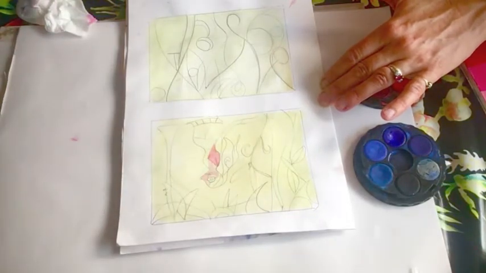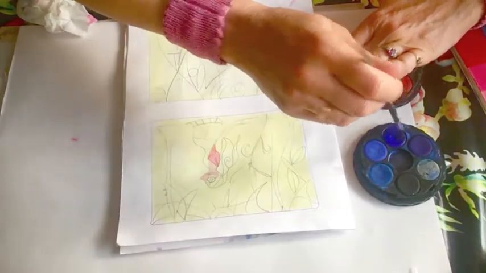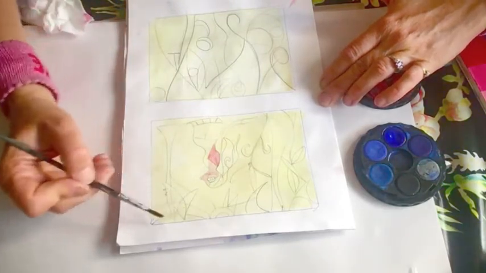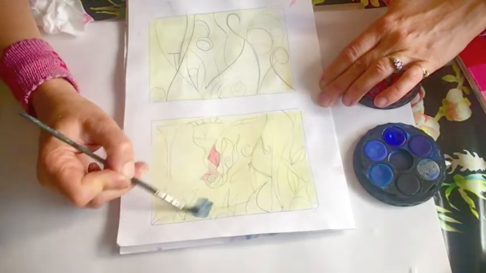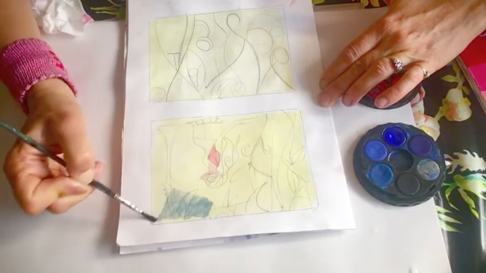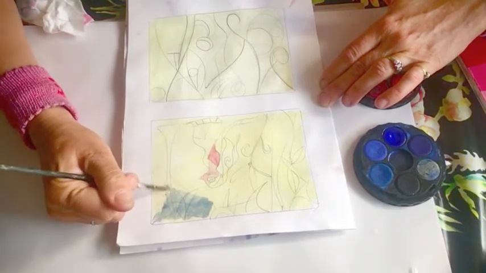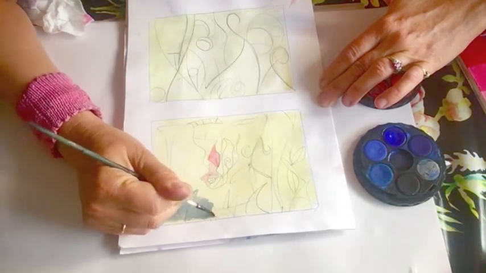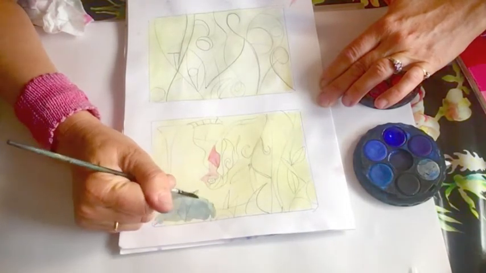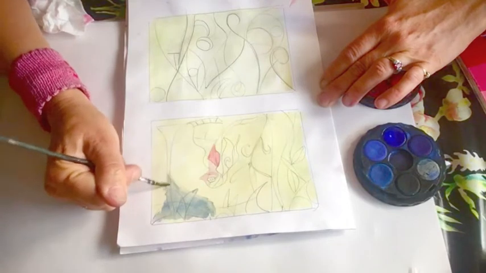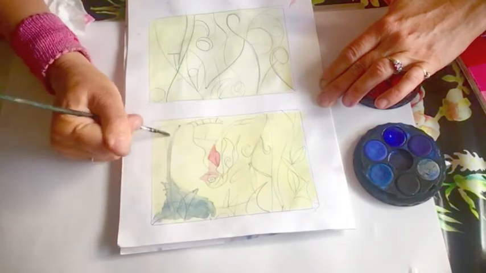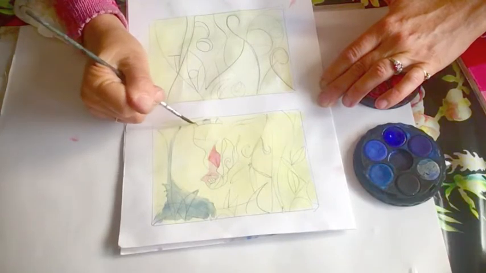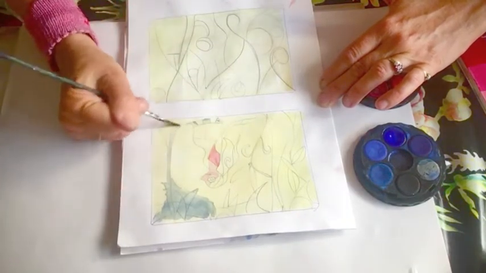Now I'm going to get some blue, and I'm going to blue in some parts of my picture. I'm going to blue this in here. Because I'm doing it quite lightly, I can still see my pencil lines. I'm going to blue all around there. In fact, I'm going to leave some yellow in the frill of her skirt, like that.